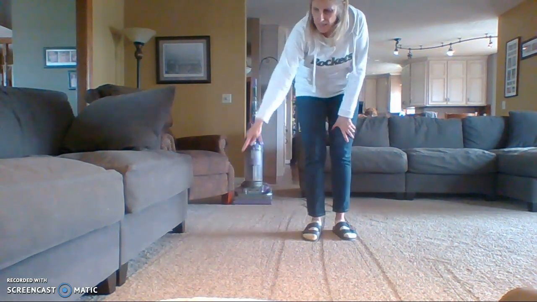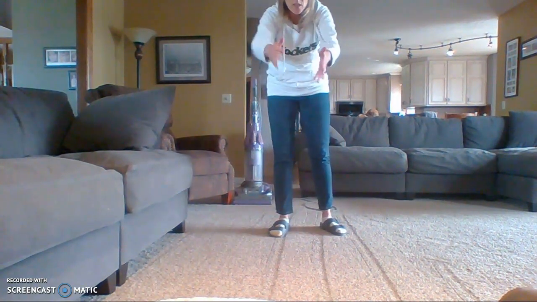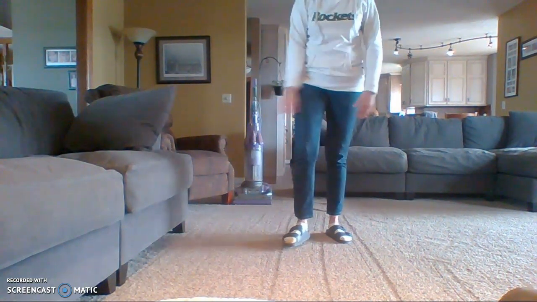See how I have the nice lines in my carpet? And they go from here, and this line lines up with this one, and this line, and this line. Do that all the way across the room till you get the whole thing vacuumed. And then you're done.